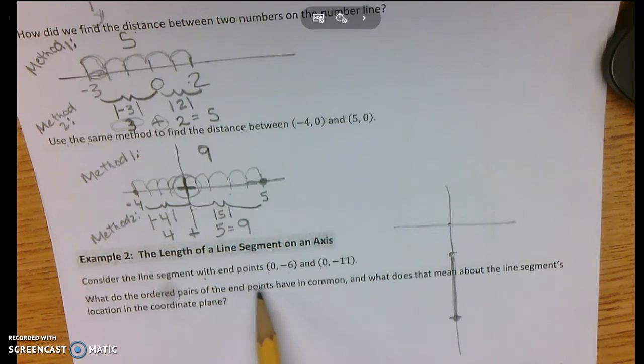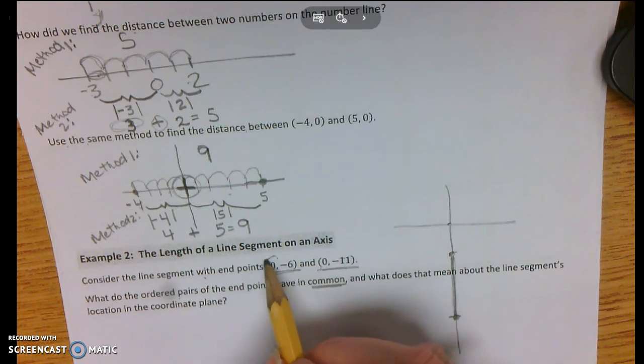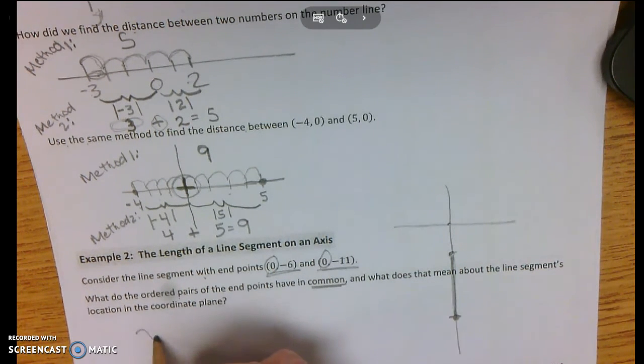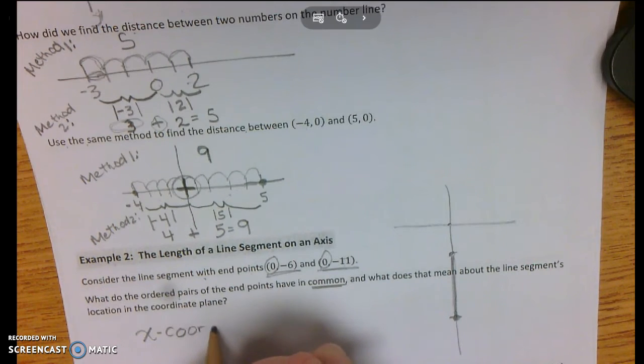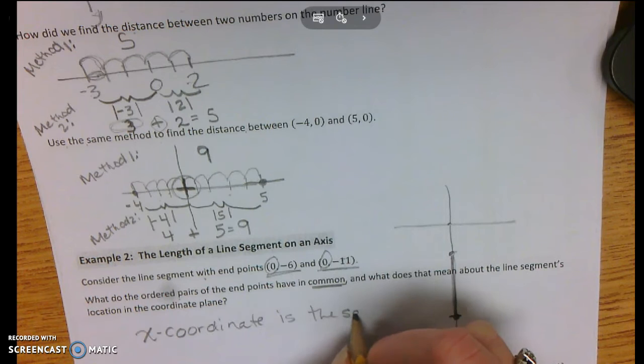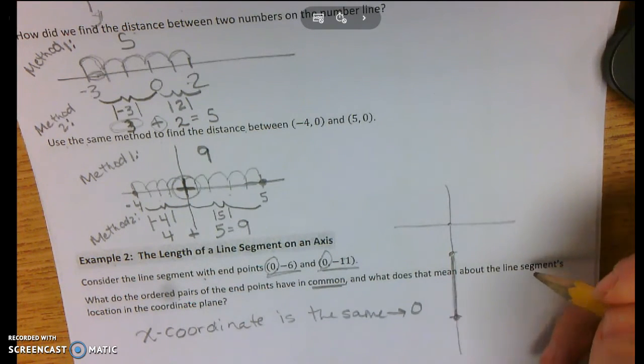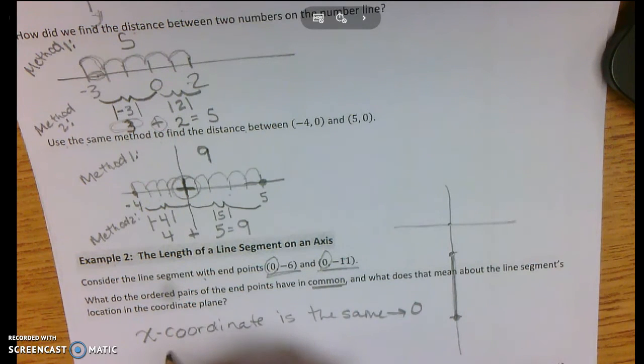So what do the ordered pairs of the endpoints have in common? What do they have the same? Looking up here at these two, what do they have the same? In this case, hopefully you said they have the x-coordinate the same. And what does that mean about the line segment's location in the coordinate plane? In all cases where the x-coordinates are the same, we are going to create a vertical line.